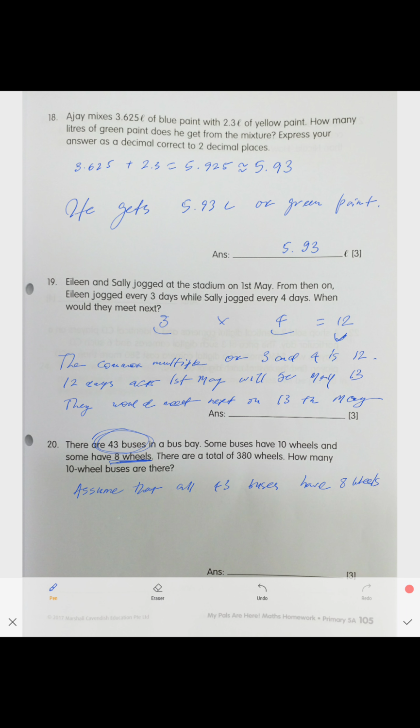Okay, then we need to find our total. Then there would be 43 buses times 8 wheels, gonna be 344 wheels. Well, it is in fact true, right?